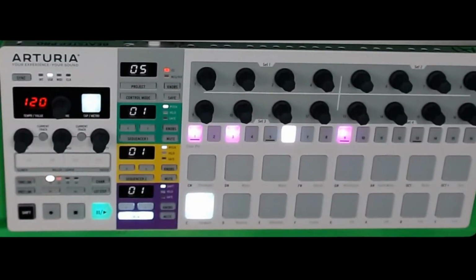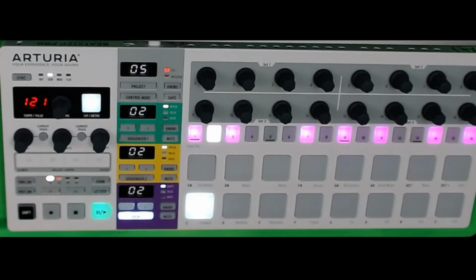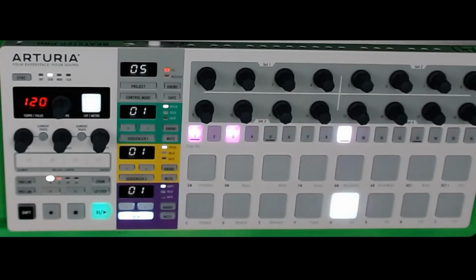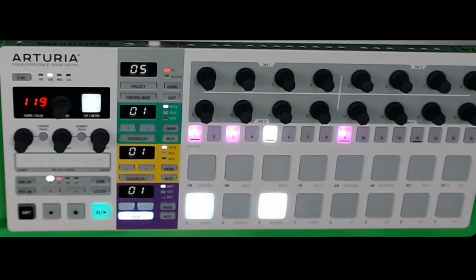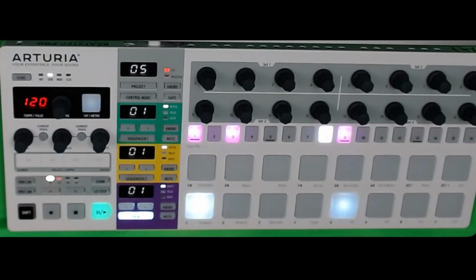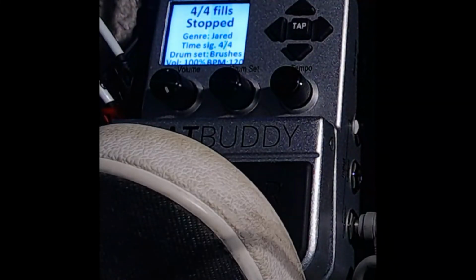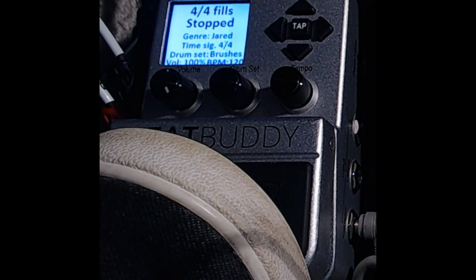Notice how it switched to 1. And you hear how the beat sounds different. Let's try that again. And just like the BeatBuddy, it will transition at the end of the measure. So it has a nice way to line up. Now what I'm going to do now is I'm going to trigger the ending on the Beatstep Pro. Pretty cool, right? Now just to show it again, let's start the BeatBuddy.